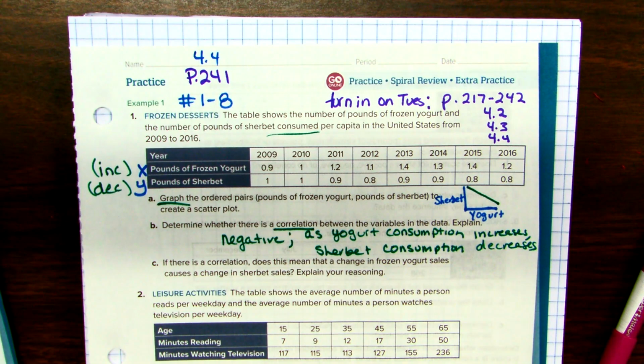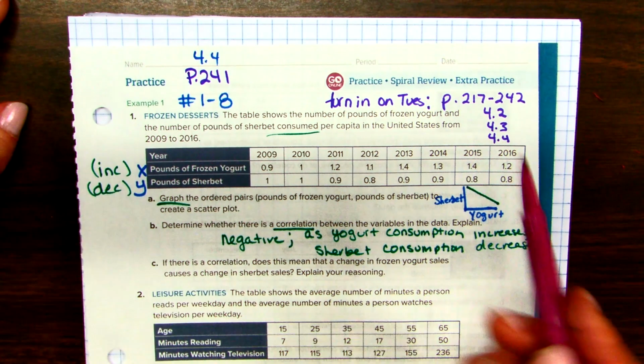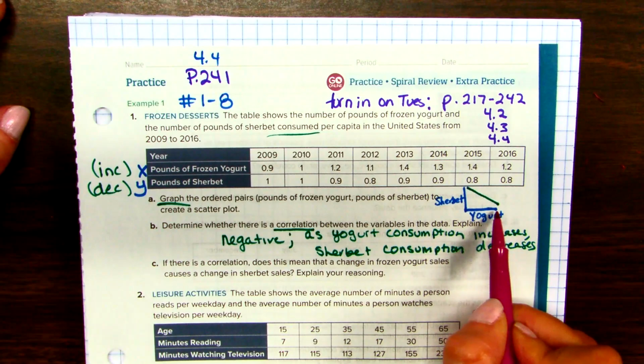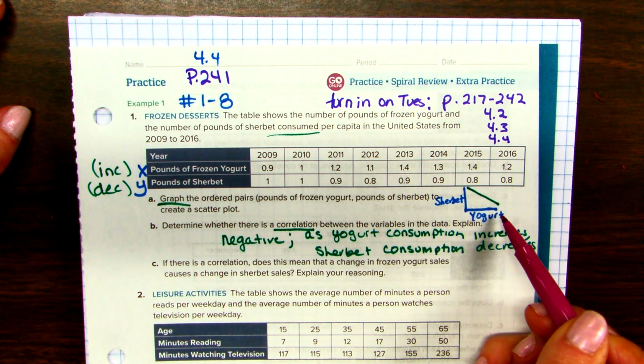Okay? So if there is a correlation, and there is, does this mean that a change in frozen yogurt sales causes a change in sherbet sales? I hear yes. Is there a no? Anybody? Besides Alan? Come on. Do we think the increase in yogurt sales caused a decrease in sherbet sales?